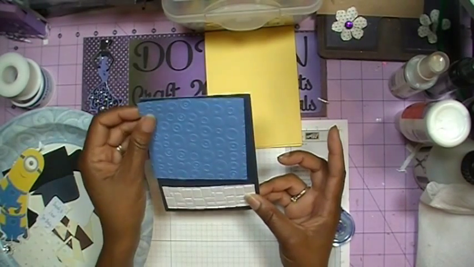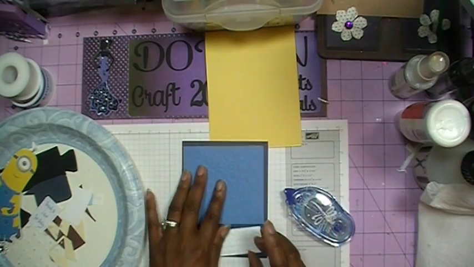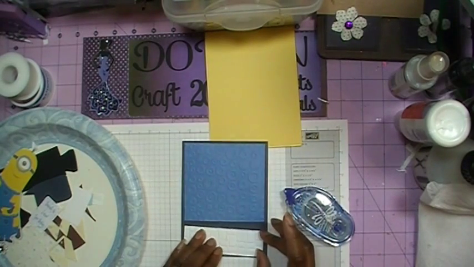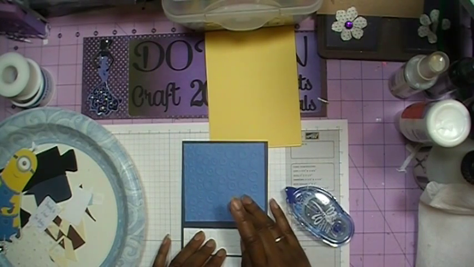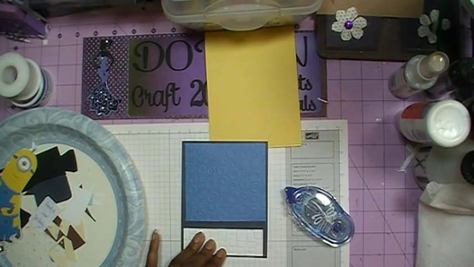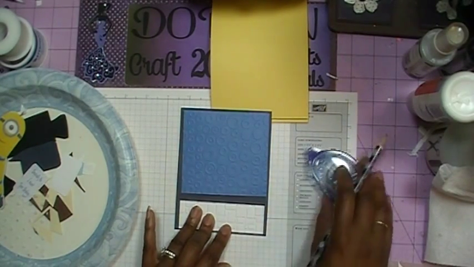So we need to put these pieces on so we can kind of judge. And I'm actually going to have to mark this so I know, because I want it to fit within that space there. So I'm just going to take a pencil and I'm going to adjust my camera just a little bit. Okay, I just wanted to make sure you were able to see what I was doing.